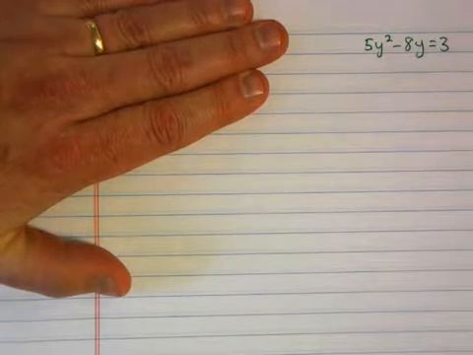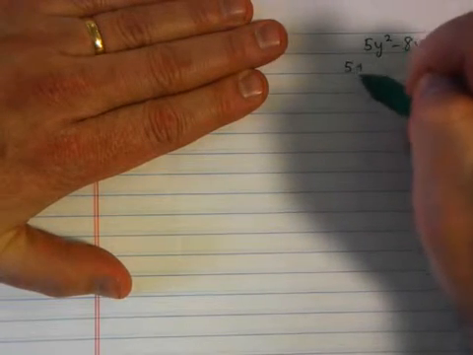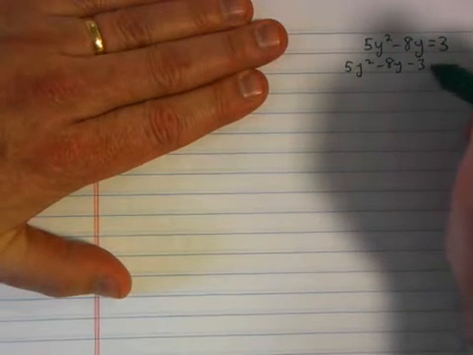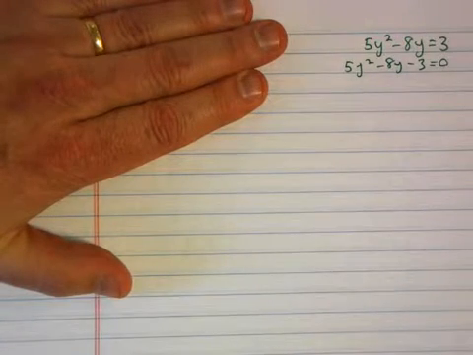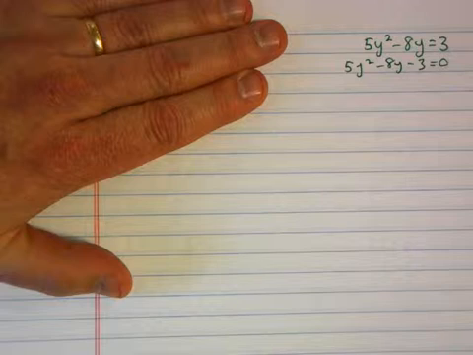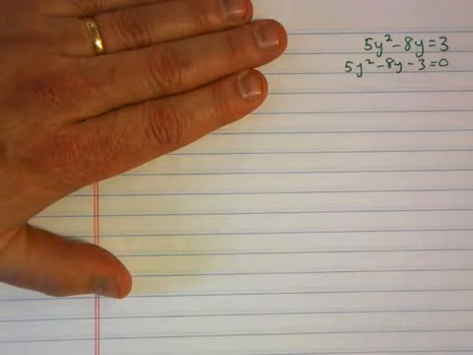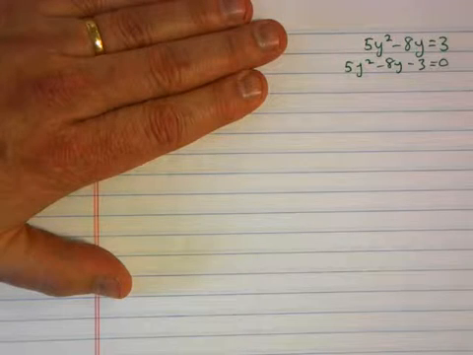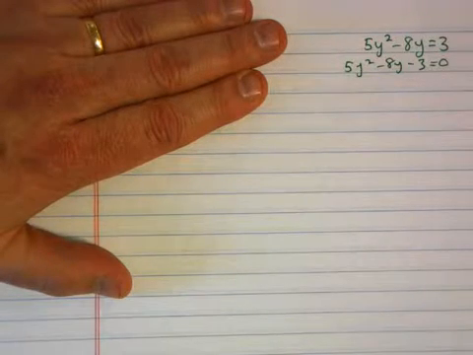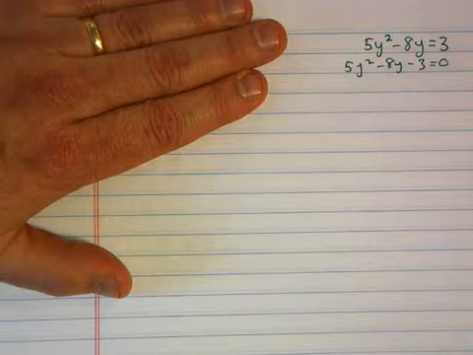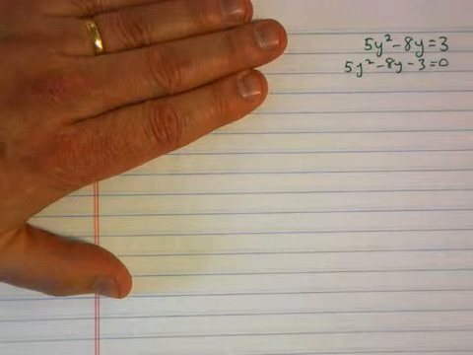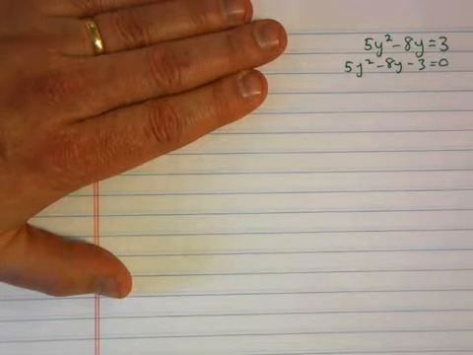Subtract the 3, and then factor, if you can. What if you can't factor? It's a quadratic equation. We can use the quadratic formula.